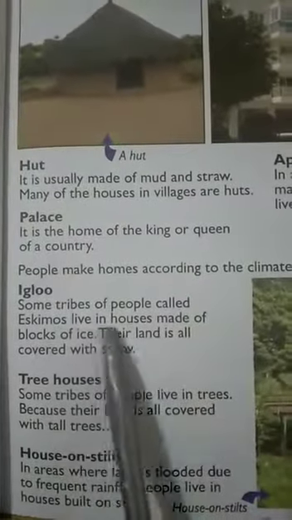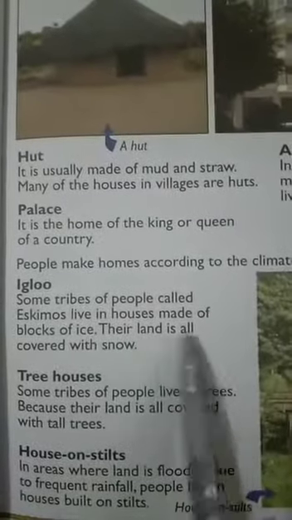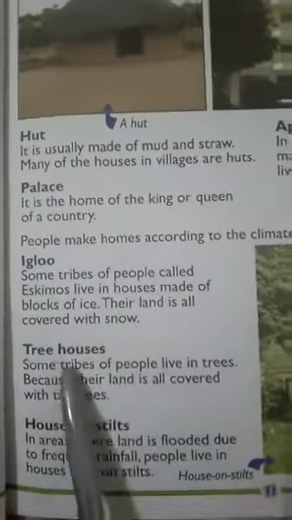Palace. It is the home of the king or queen of a country. People make homes according to the climate of their country. Igloo. Some tribes of people called Eskimos live in houses made of blocks of ice. The land is all covered with snow.